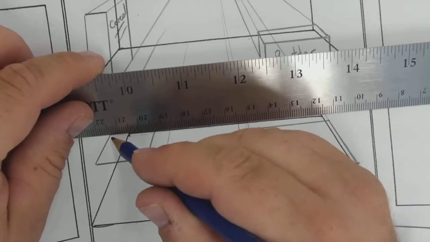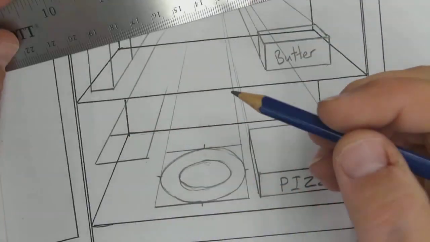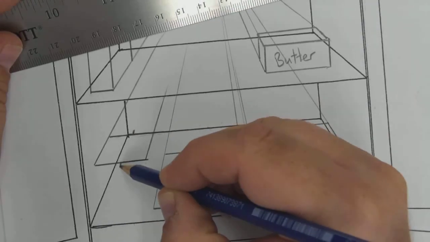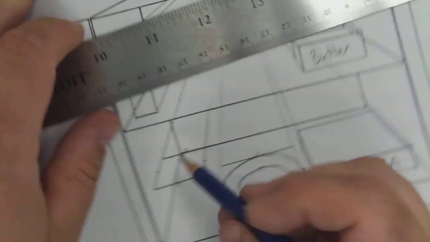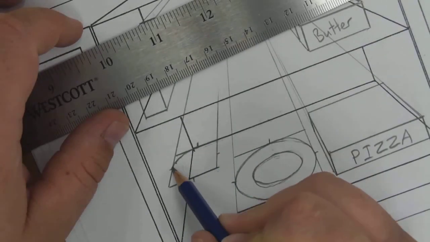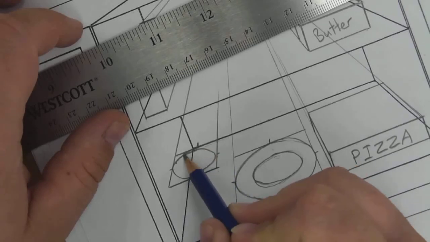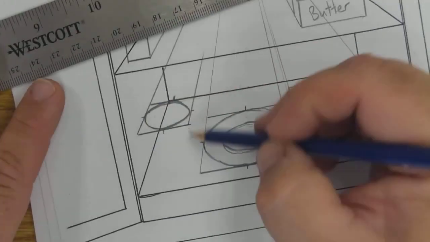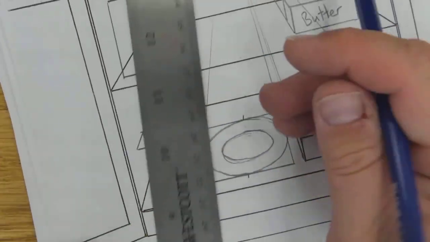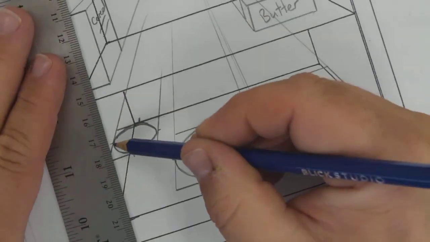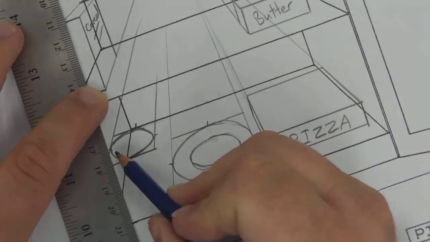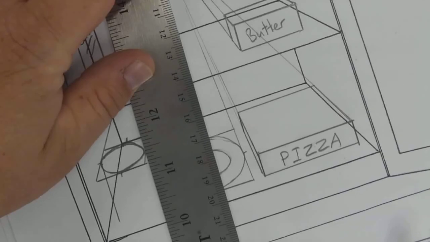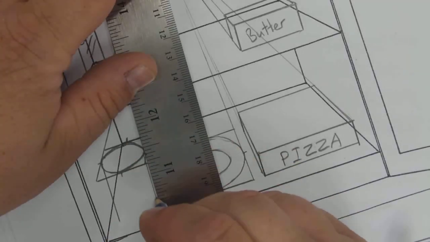Eyeballing about how far back I think it should go. Okay, kind of goes right in line with that. Then mark the middle points. And then draw my circle. Okay, now to turn this into a cylinder, all I need to do is bring down the side. So I'm going to find this point right here, take my ruler, hold it perpendicular, draw my line down, and do the same for this side over here, draw my line down.